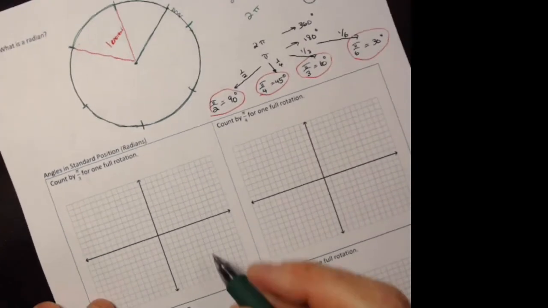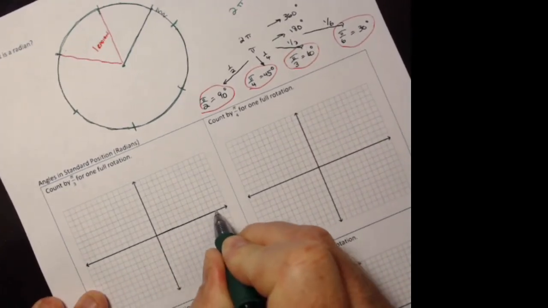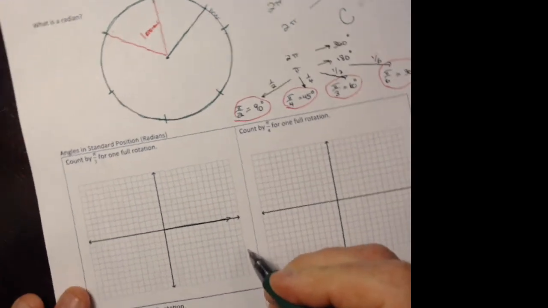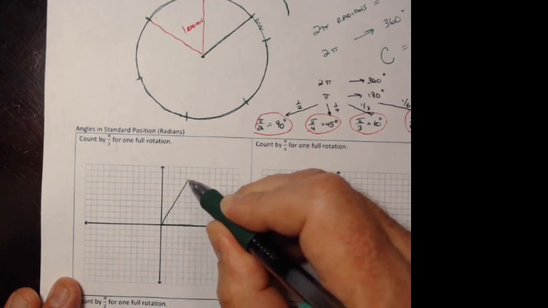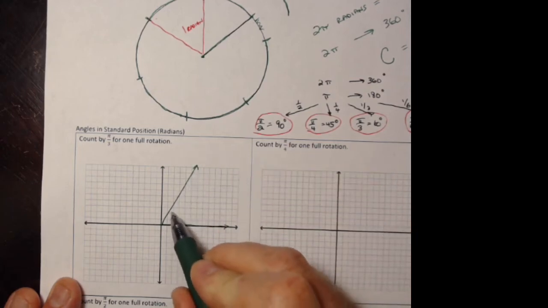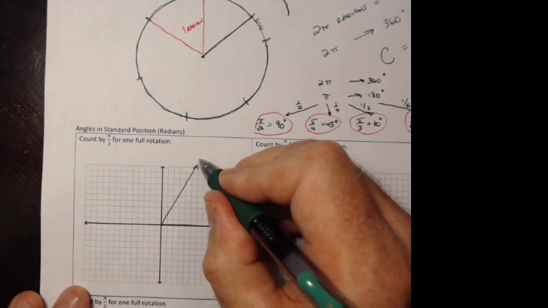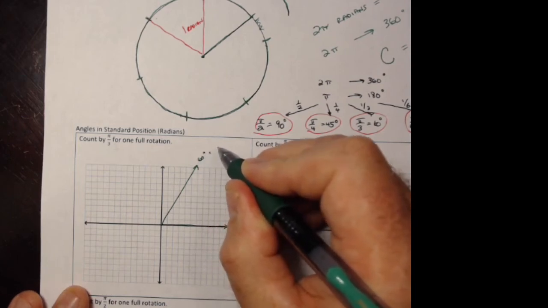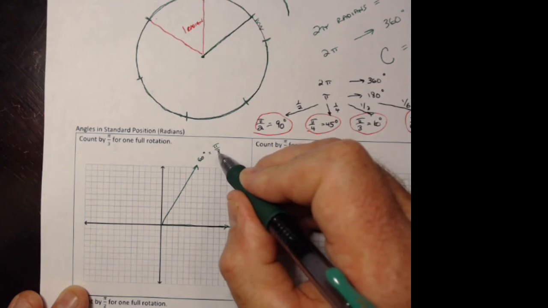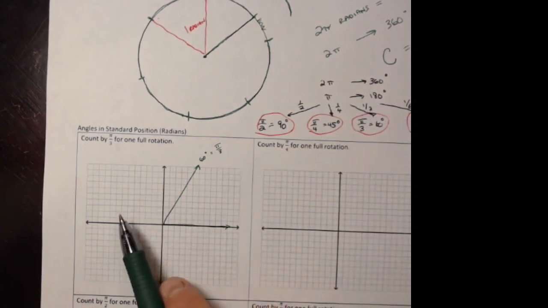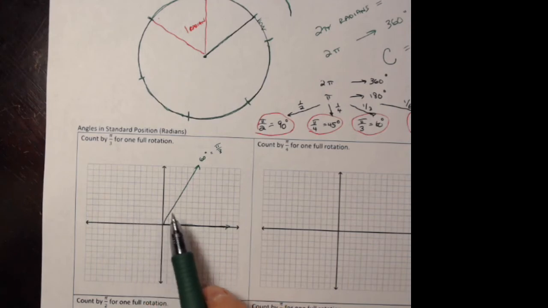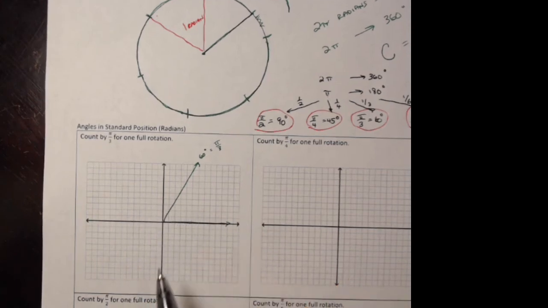So I'm going to draw that. Here's our initial ray, always on the positive x-axis. And I'm going to do my best to draw a 60-degree angle here, terminal ray. So this angle right in here is 60 degrees. I'm going to write 60 degrees. I'm also going to write pi over 3. Let's go another 60 degrees. Let's go two 60-degree angles. And for right now, it's probably going to be easier for you guys to continue to think in degrees and then move it back into radians.